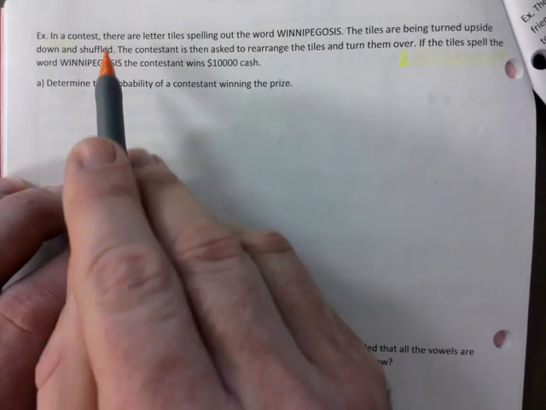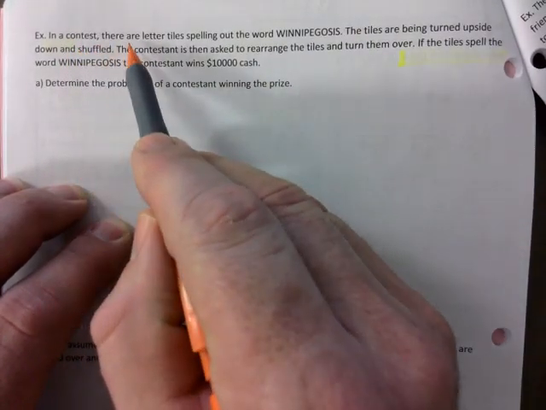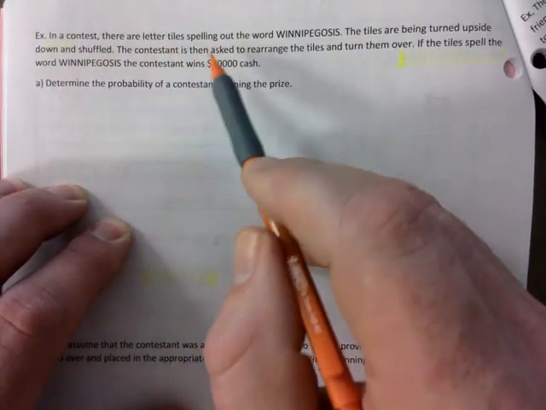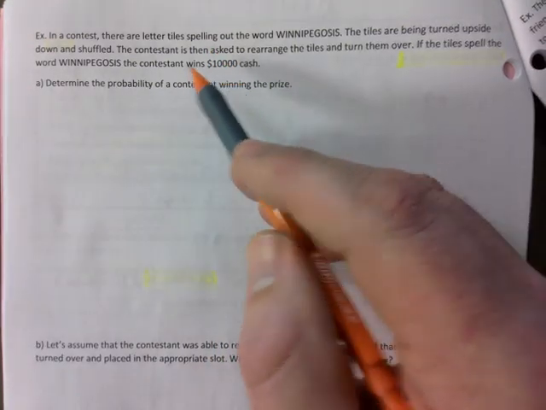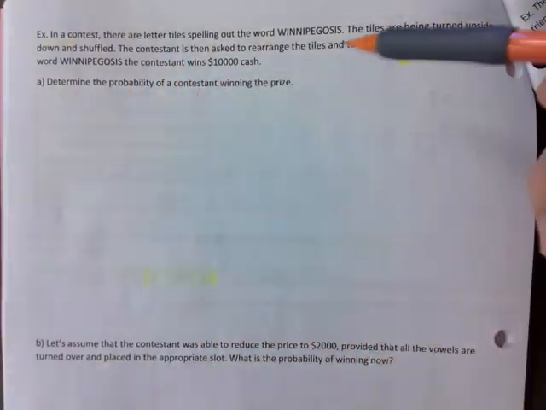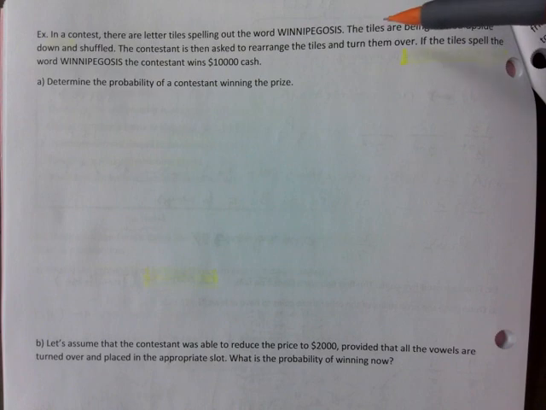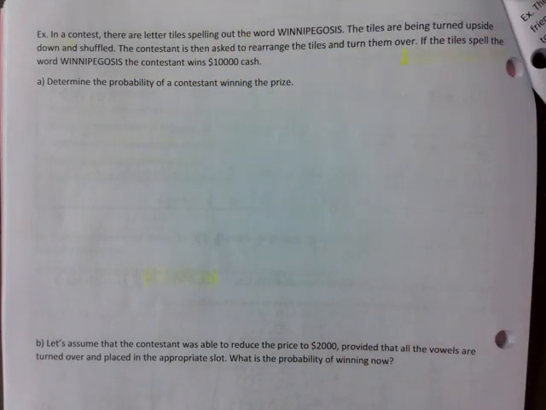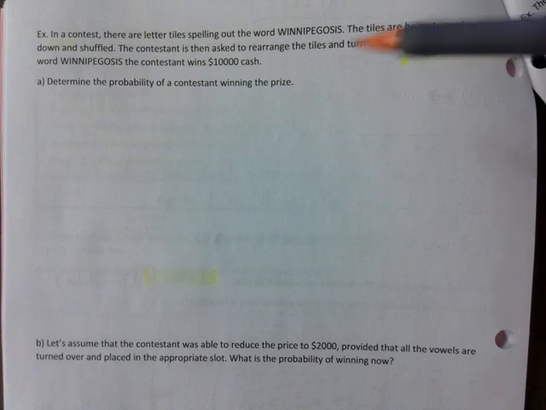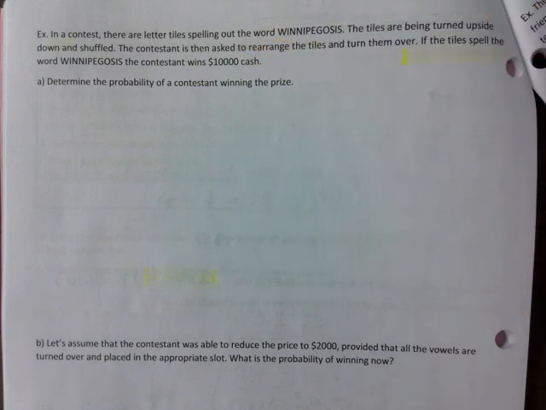Okay, so 17. In a contest, there are letter tiles spelling out the word Winnipegosis. The tiles are being turned upside down and shuffled. The contestant is then asked to rearrange the tiles, then turn them over. If the tiles spell the word Winnipegosis, the contestant wins 10,000 cash. Determine the probability of the contestant winning this prize.